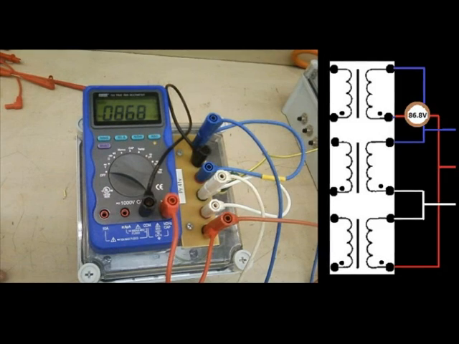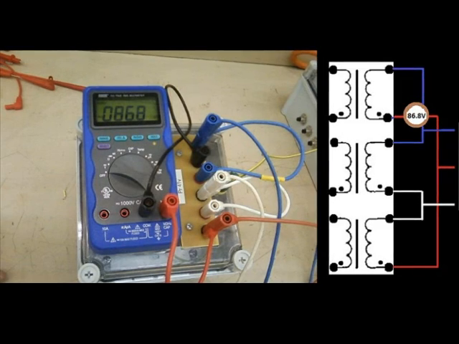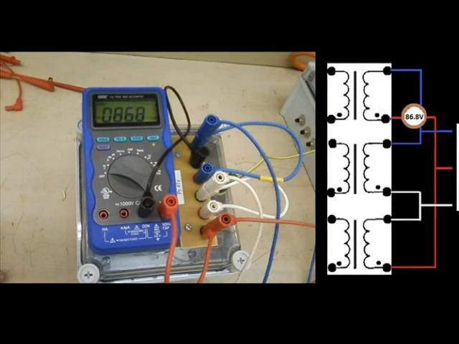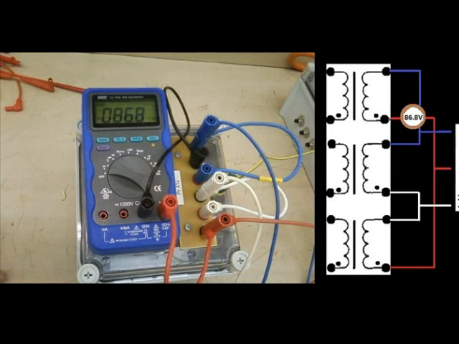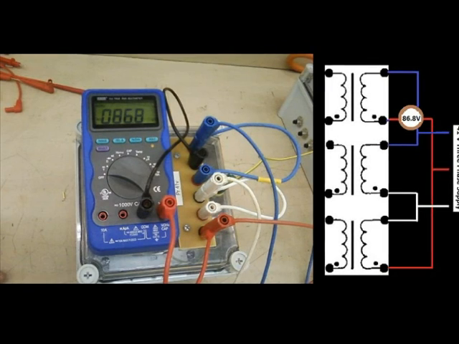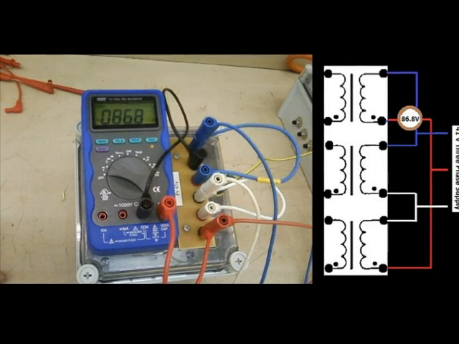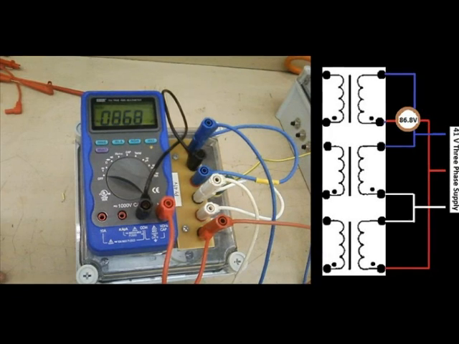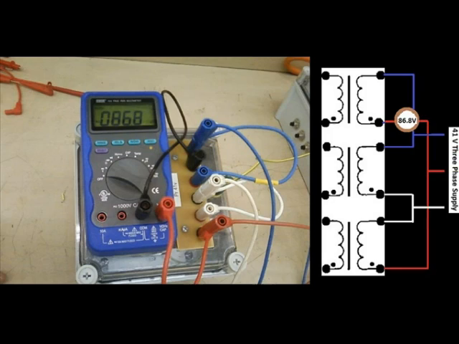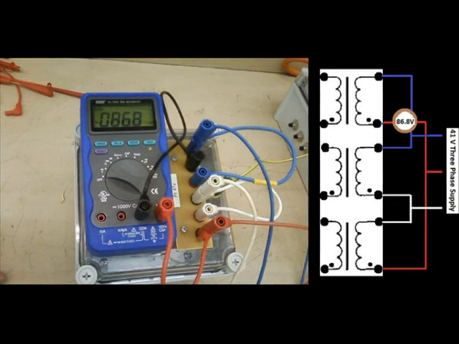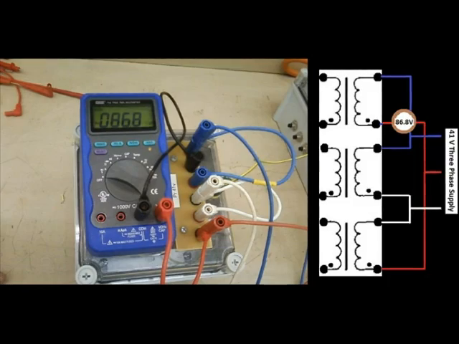We've now got 86 volts, which clearly from a 41 volt supply is double the voltage. So there's a clear distinction between a small imbalance and an actual reversed winding voltage, which is double the supply voltage. So there is no mistaking when you do have a reversed winding.